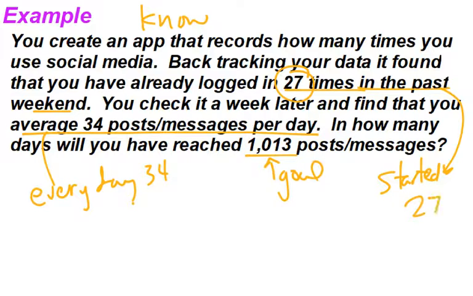So when we're thinking about creating an equation, it's best to think about where do we start and how does it grow. What we don't know is how many days. So that's our variable, we'll call it D. We want to know how long it'll take us to get to 1,013, so I know that's what I want to be equal to.